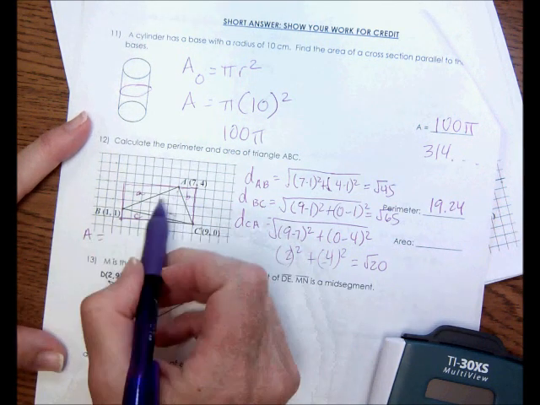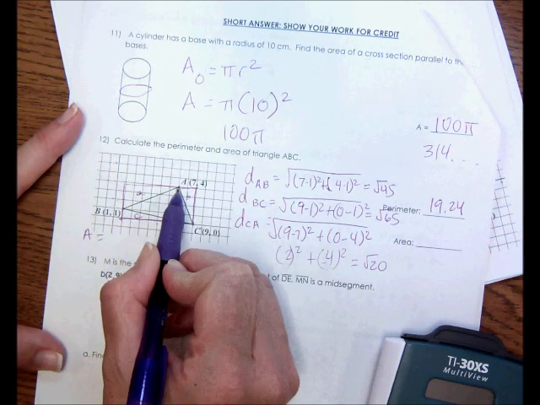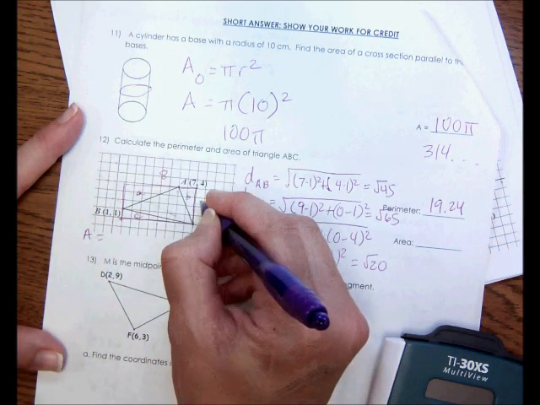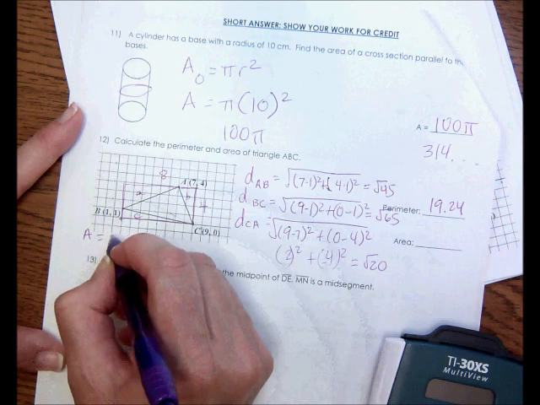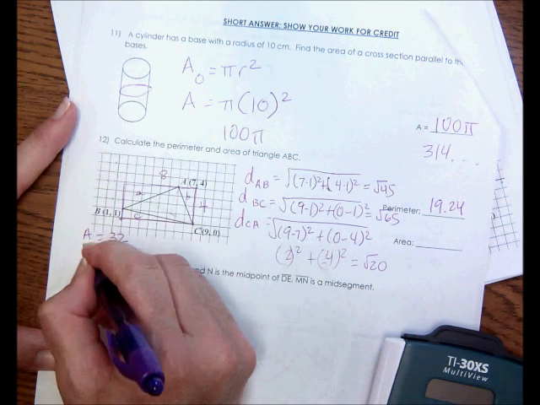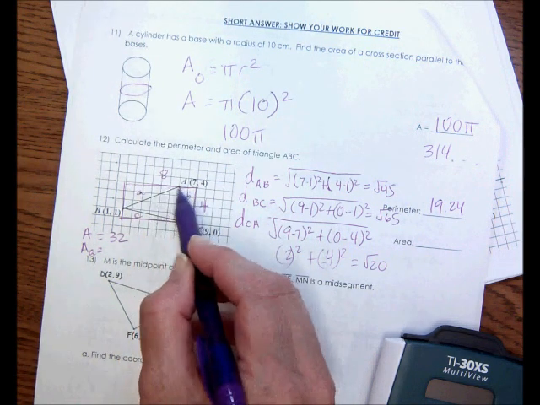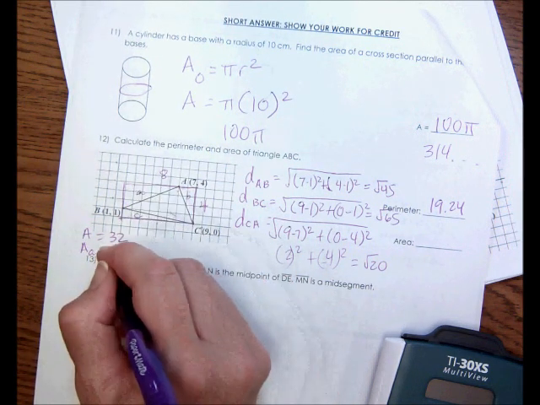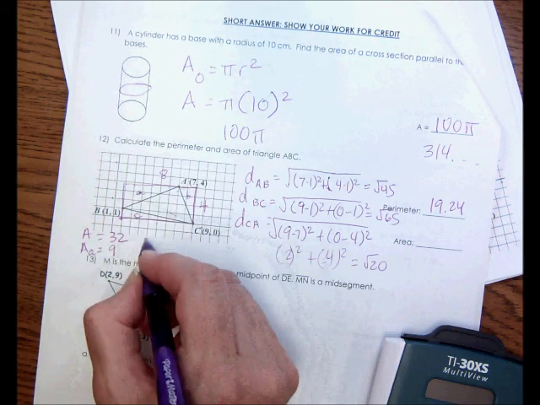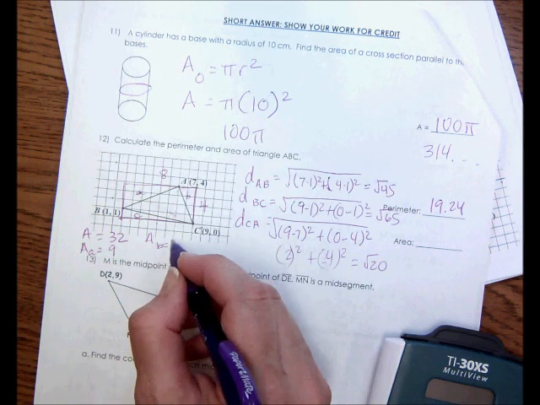The area of the rectangle here is 1, 2, 3, 4, 5, 6, 7, 8, 8 by 4, right? So that's going to be 32. And then I have to subtract out the area of all of the triangles that are created. 1, 2, 3, 4, 5, 6 by 3 is 18, and 18 divided by 2 is 9. And the area of B is 2 by 4, which is 8 divided by 2 is 4.